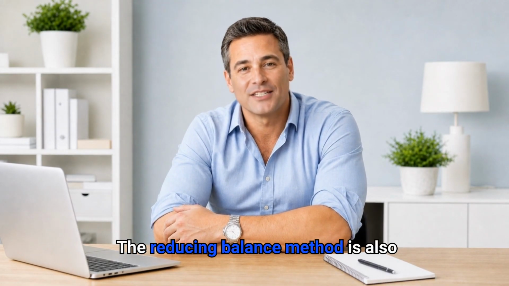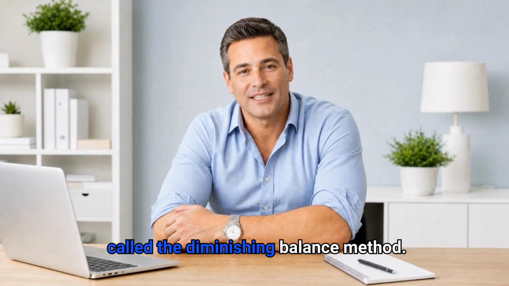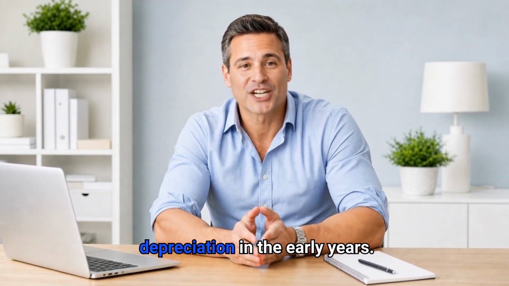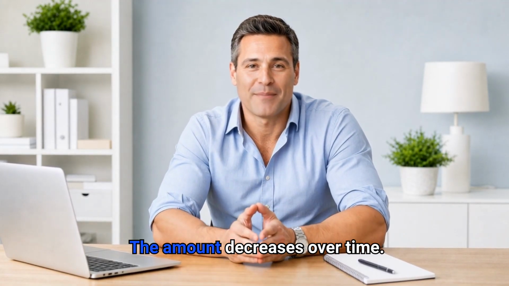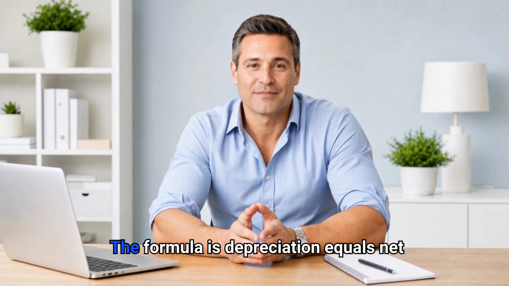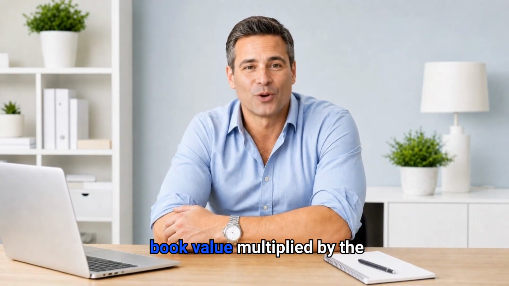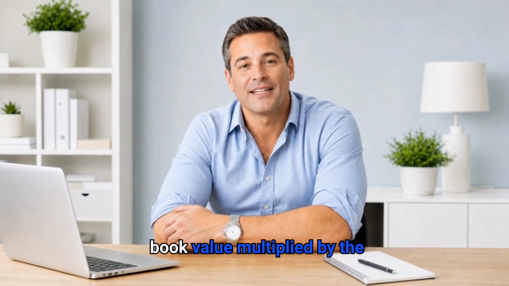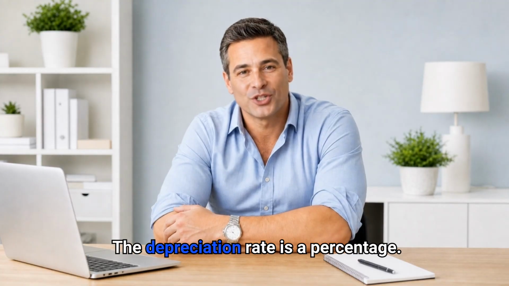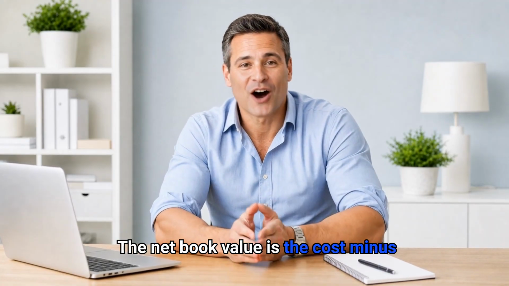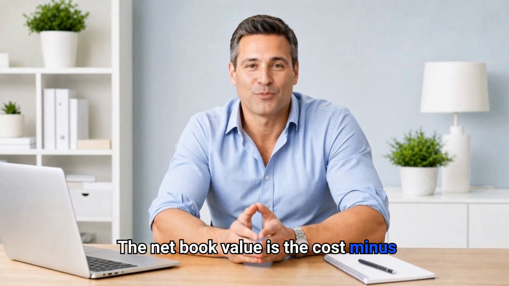The reducing balance method is also called the diminishing balance method. It charges a higher amount of depreciation in the early years. The amount decreases over time. The formula is depreciation equals net book value multiplied by the depreciation rate. The depreciation rate is a percentage. The net book value is the cost minus accumulated depreciation.